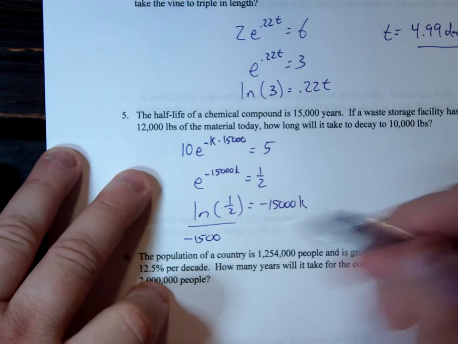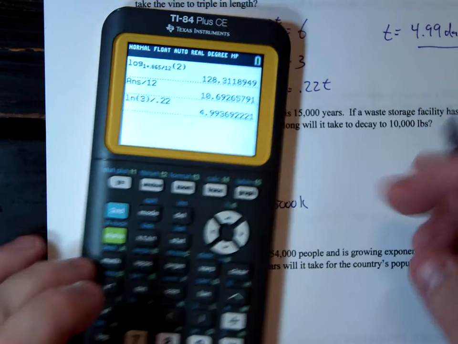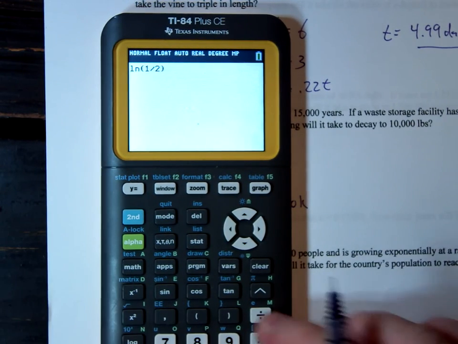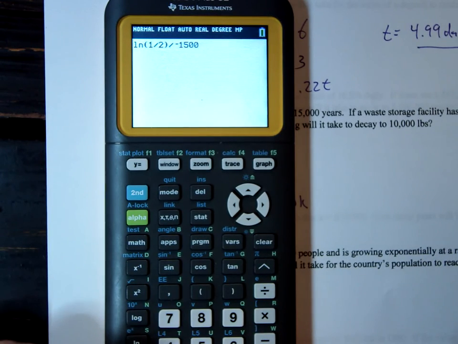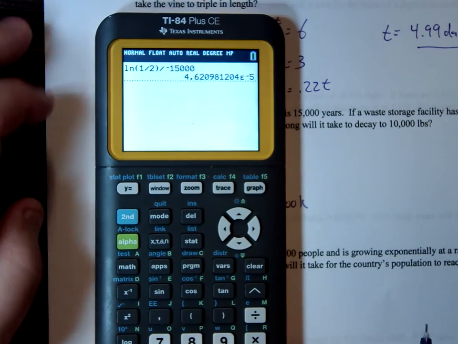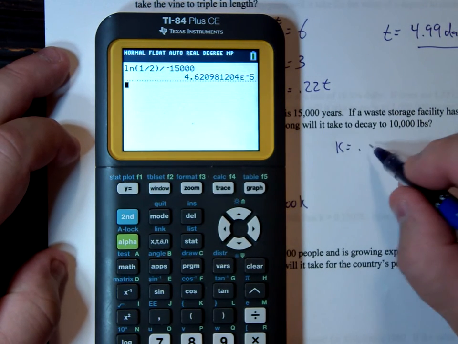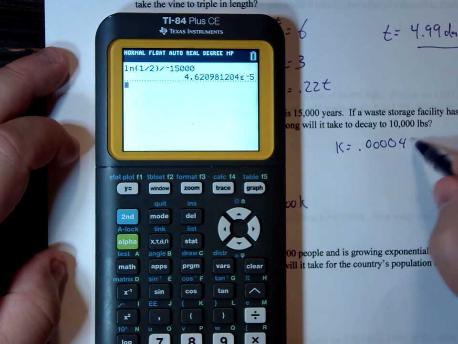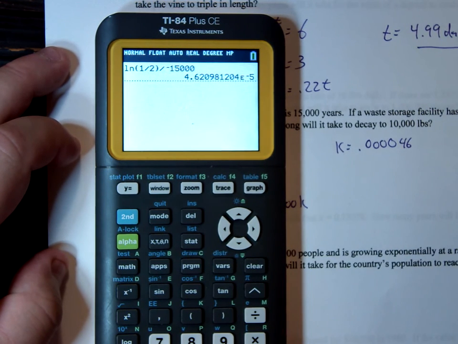So divide by the negative 15,000. The natural log of 1/2, you could use 0.5 there, that's fine, divided by negative 15,000. And there's that scientific notation that I was talking about. Since it's negative 5, the k value is going to be 0.00046, with four zeros and then 46. So always just drop 1 off of that for the number of zeros you need.